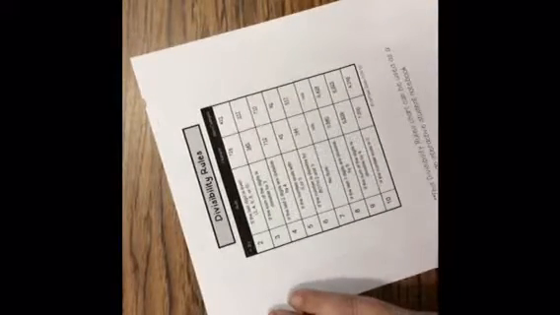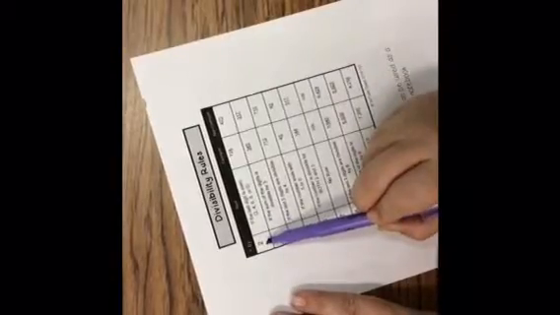Hey guys, so today I want to talk to you a little bit about divisibility rules. The reason we want to talk about this is because it helps us with simplifying fractions and finding equivalent fractions. So the specific rules we're going to talk about are if numbers are divisible by 2, so I want you to get a highlighter and highlight that.